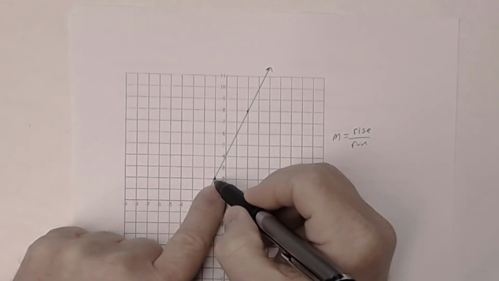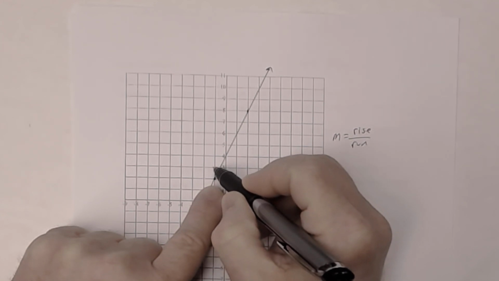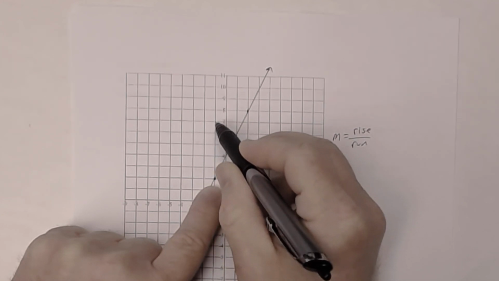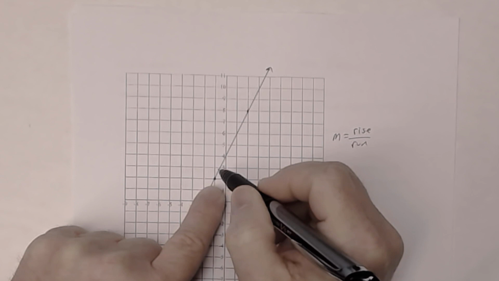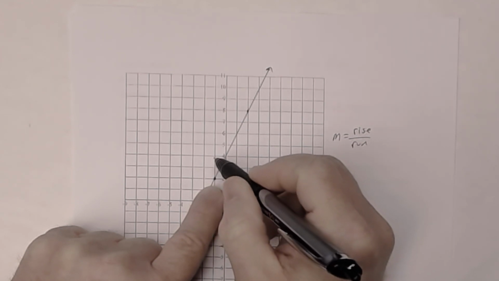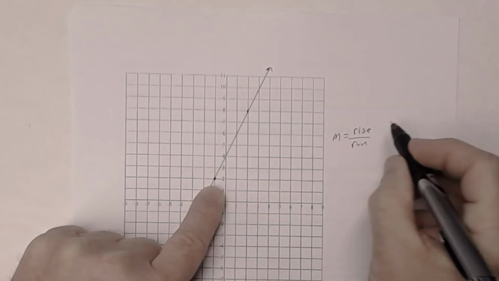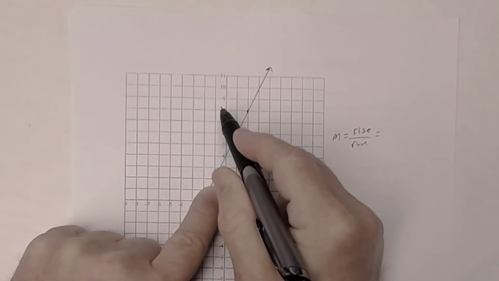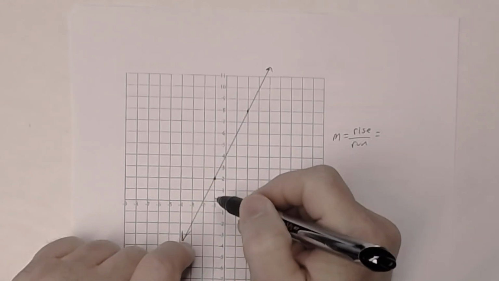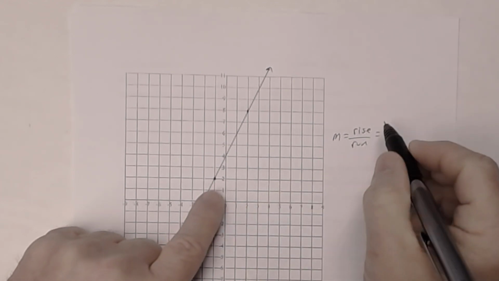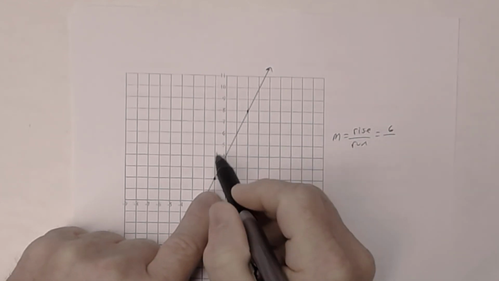To go from here to here, I'm going to go up 1, 2, 3, 4, 5, 6. So I went up 6 units. So my rise, since I went up, is positive. If it had gone down, it would be negative. So that's a positive 6.